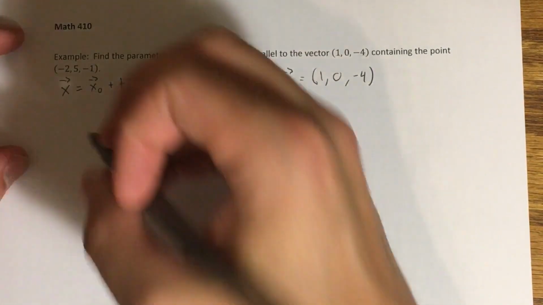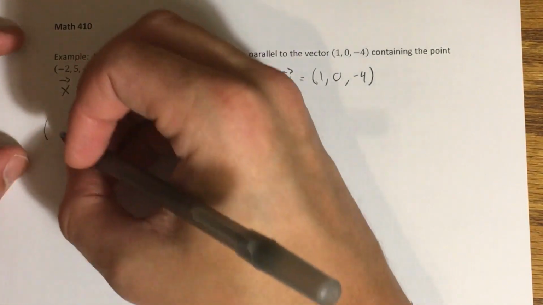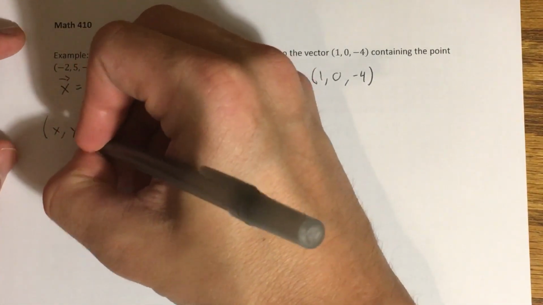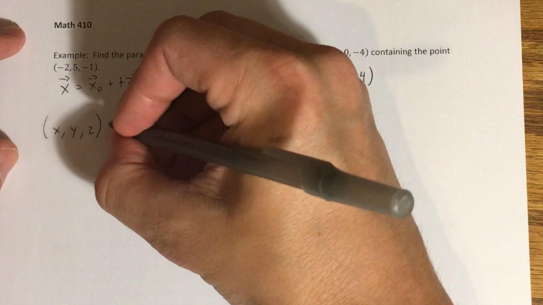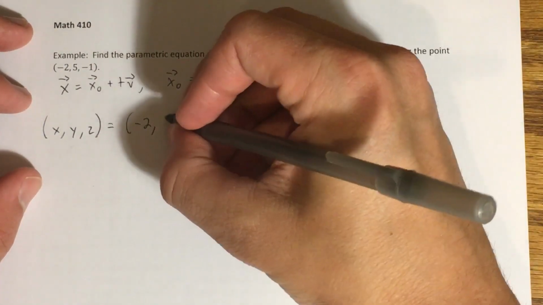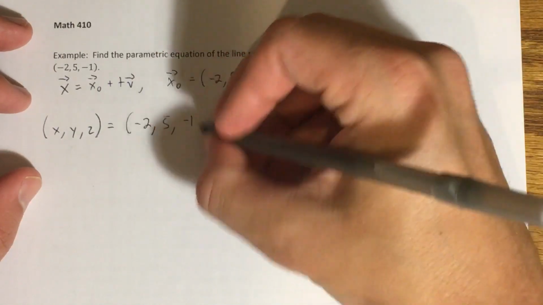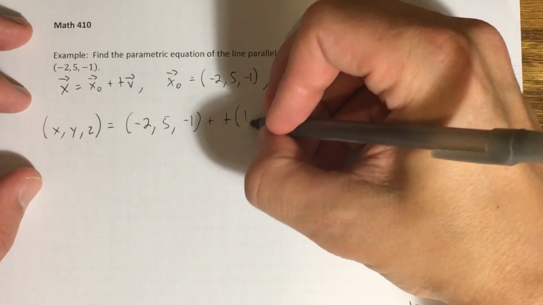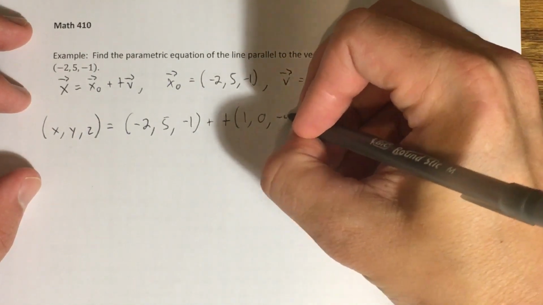The vector x in component form, because it represents the position vector for an arbitrary point on our line, I can write that as x, y, z. X naught is -2, 5, -1, plus t times v, which would be 1, 0, -4.